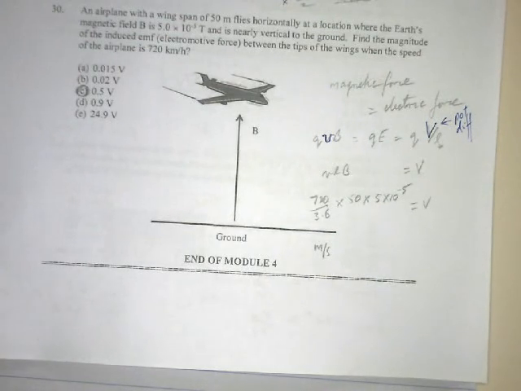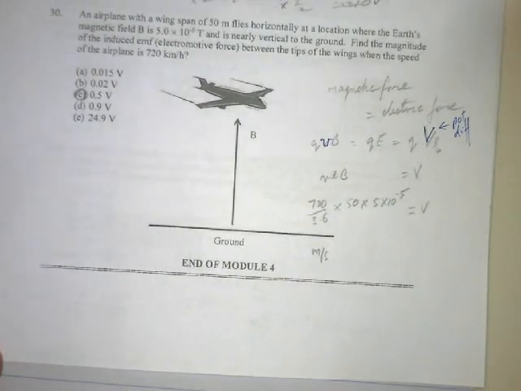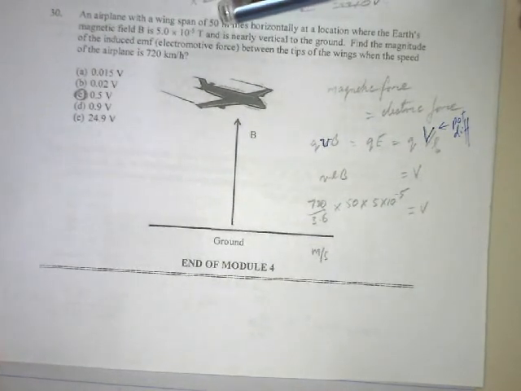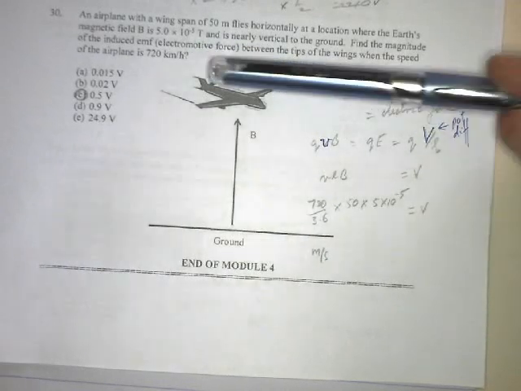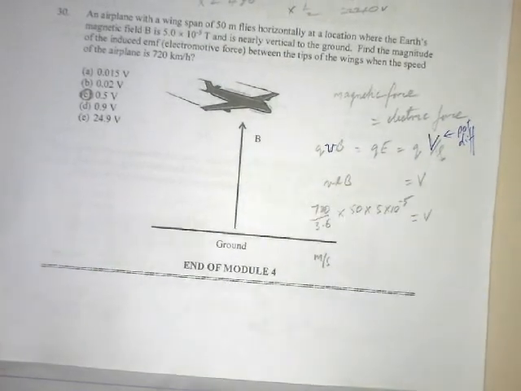Okay, so the magnetic field is given to you in SI units, the wingspan is given to you in SI units, but the velocity is given to you in conventional units of kilometres per hour. Convert that to metres per second. Multiply it all together and you end up with a potential difference in volts.